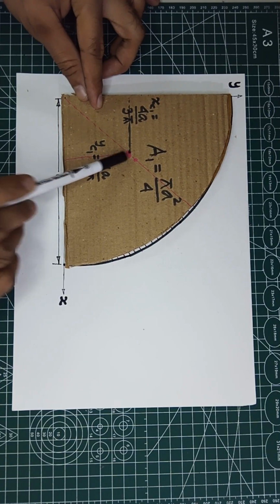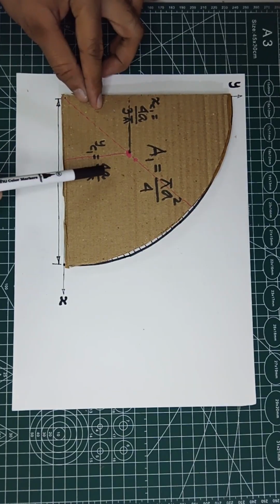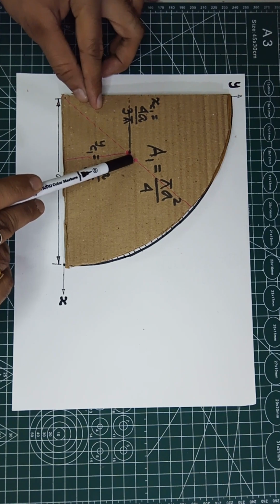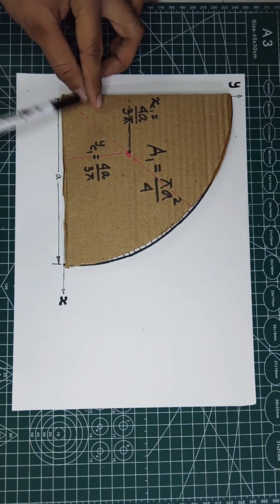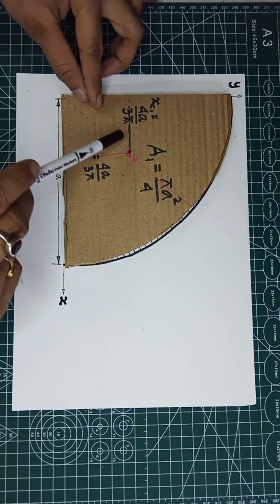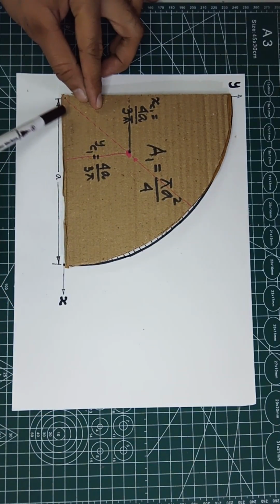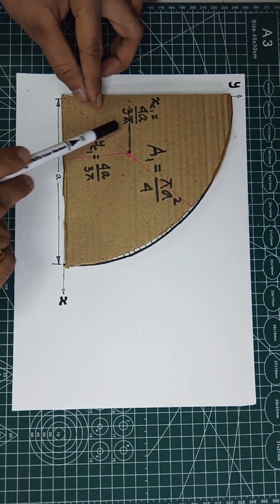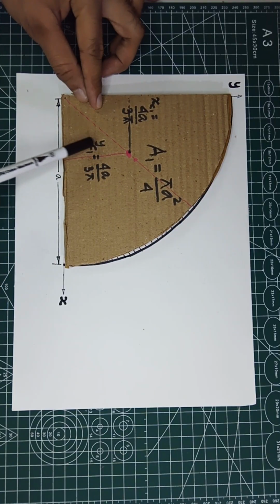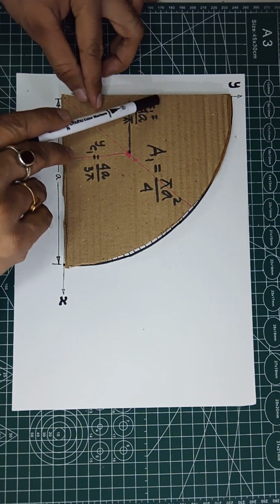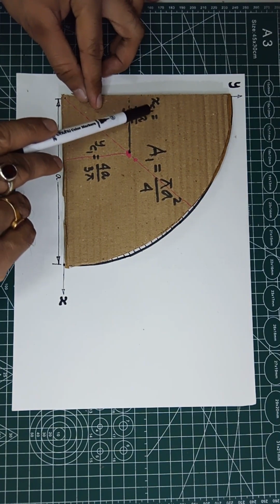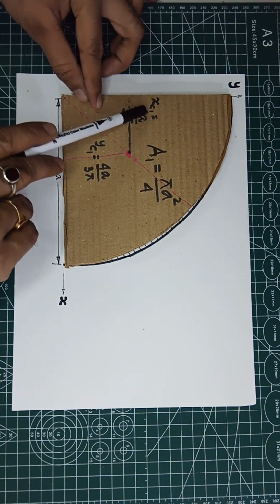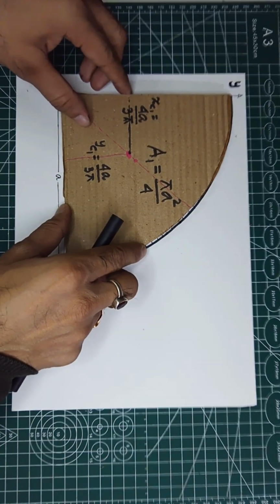Therefore this is the known centroid of this shape, that is 4a by 3 pi, and also the x coordinate of the centroid is 4a by 3 pi, because this is on the line of symmetry. Since this is a 45-degree line, everywhere x is equal to y. So yc1, the y coordinate of the centroid for area 1, is equal to 4a by 3 pi, and the x coordinate of the centroid is also 4a by 3 pi. First of all we have to understand that.